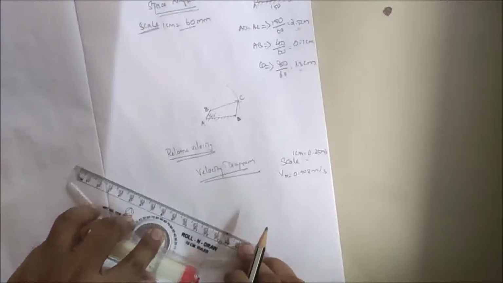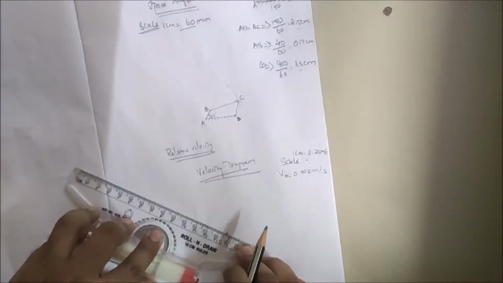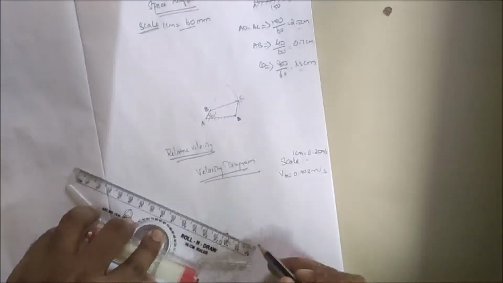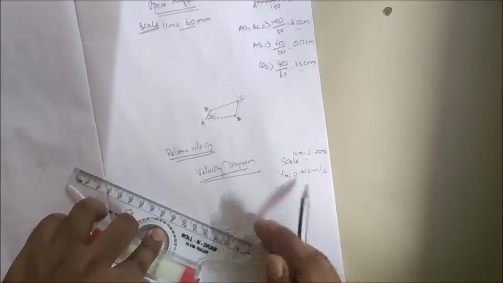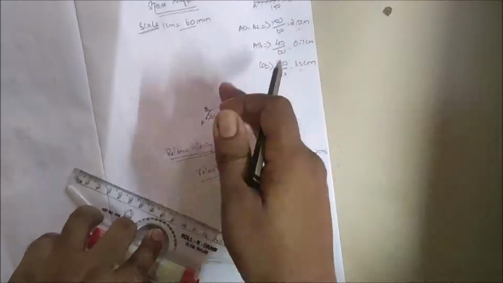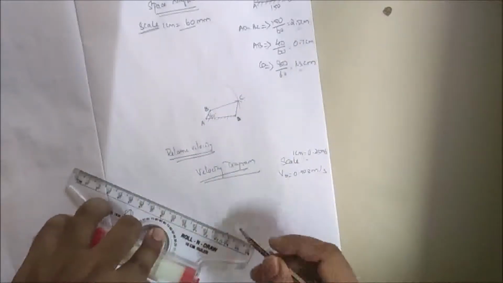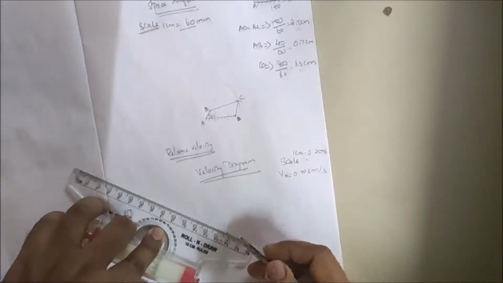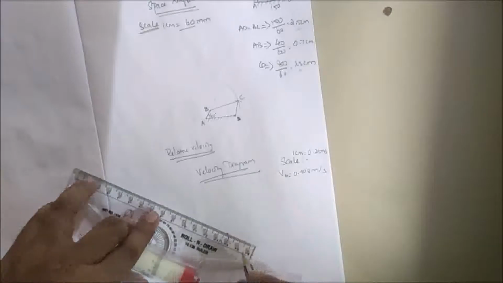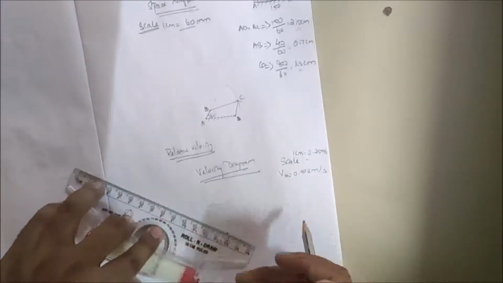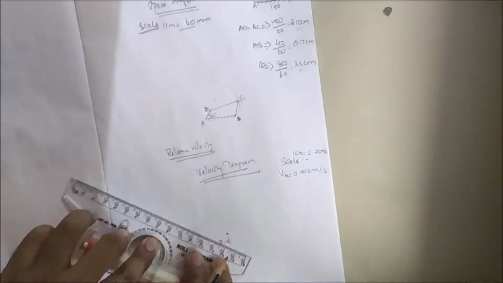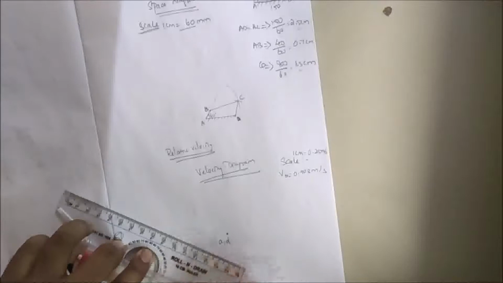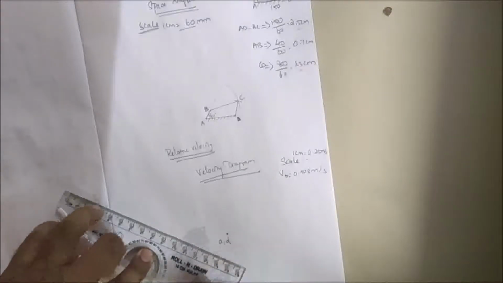From here, two centimeters it should be. If you place it exactly and correctly, you will get the point. Otherwise, what we can do is place a point somewhere here, so that it will be easy.